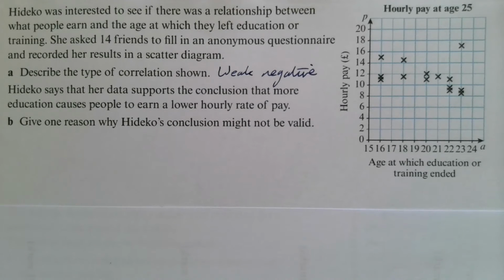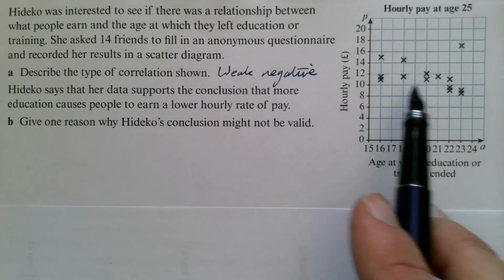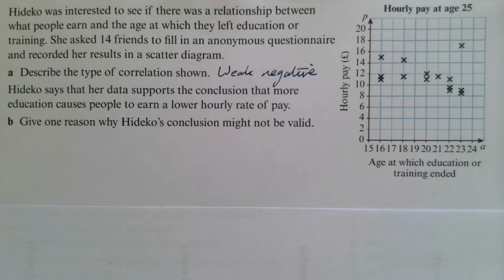Hideki says that her data supports the conclusion that more education causes people to earn a lower hourly rate of pay, which is sort of what you might think that's showing, isn't it? That does go with it. Give one reason why Hideki's conclusion might not be valid.